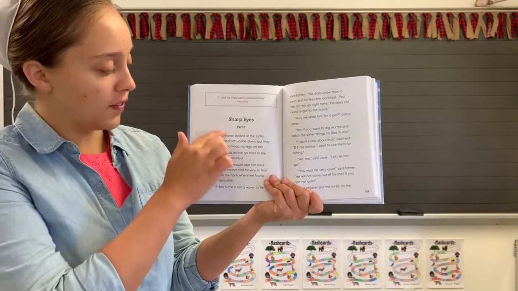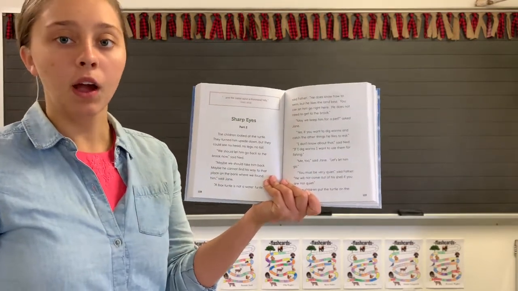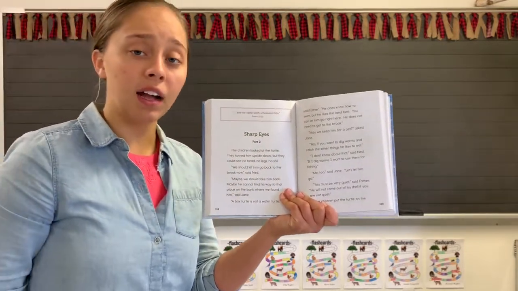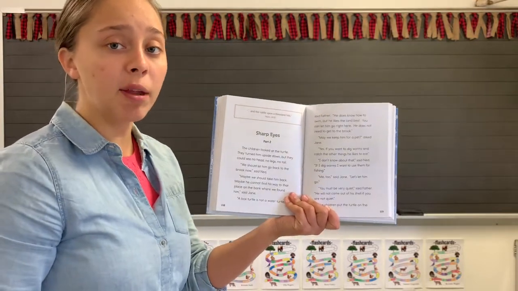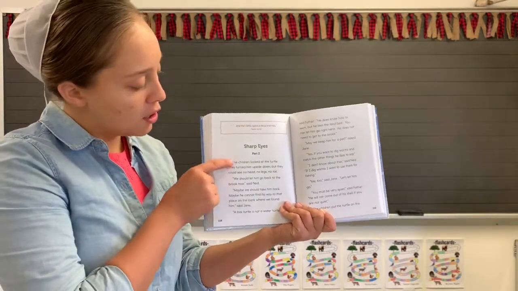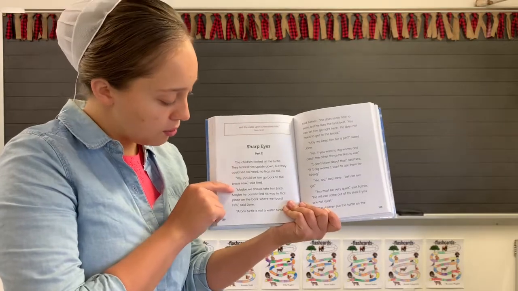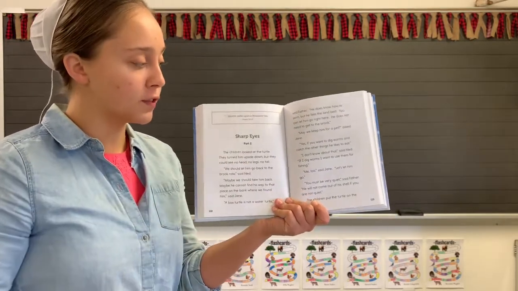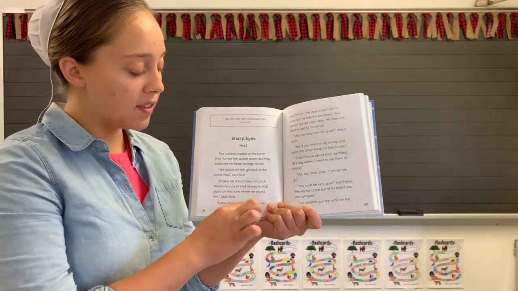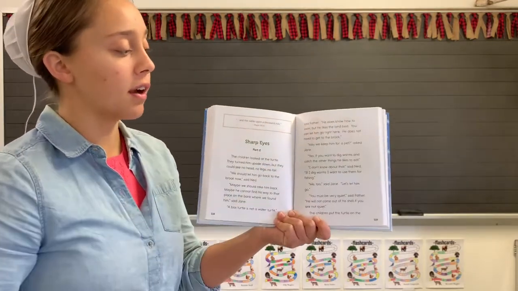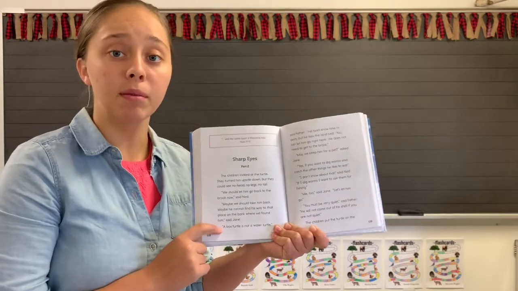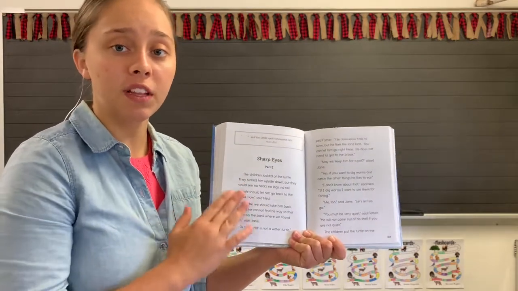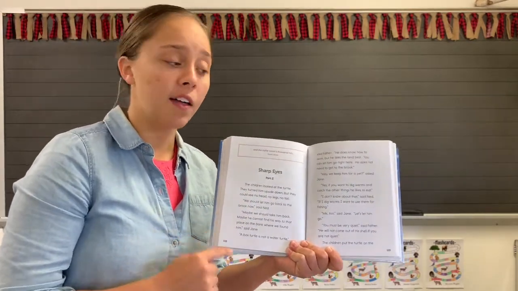So in the first page here, Sharp Eyes, we're going to count the number of lines that are indented, and that will tell us how many paragraphs there are on this page. So here's 1, 2, 3, and 4, okay? So there are 4 paragraphs on this first page. Now notice, this paragraph is finished over here, but it is indented right here. This is the beginning of it, so we're going to count it on this page. There are 4 paragraphs on this page.